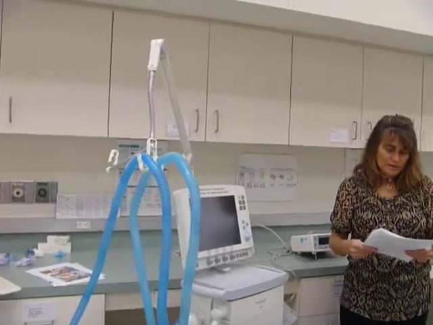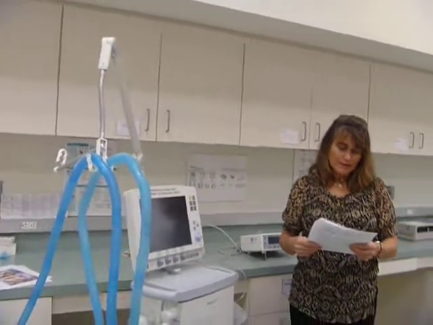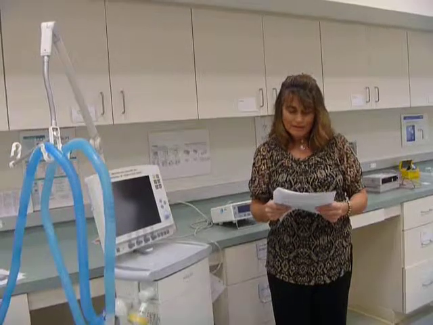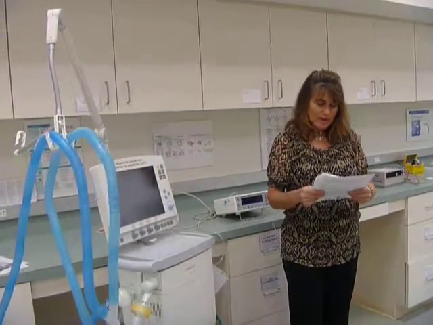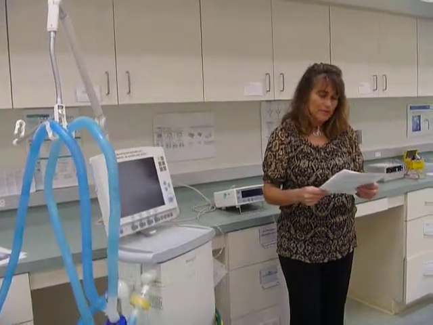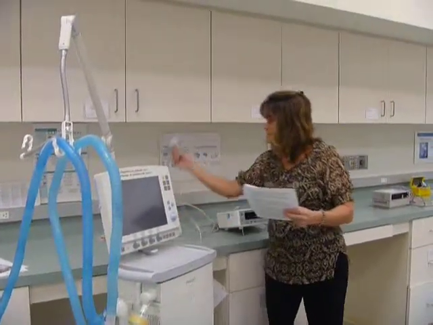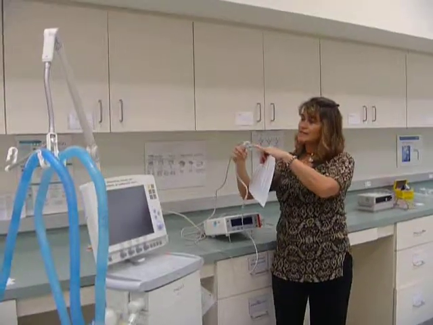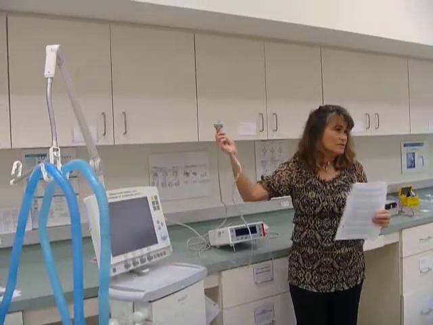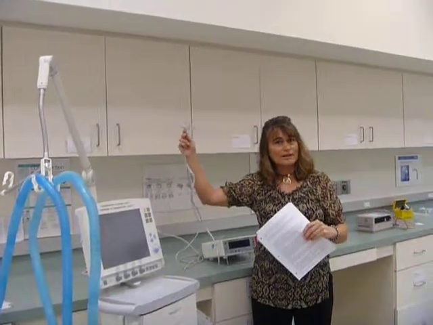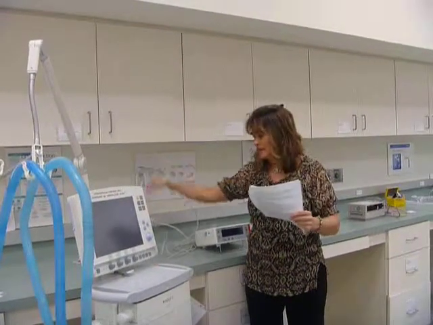How is a ventilator circuit disposed of? Ventilator circuits are for single patient use. Some added devices may be reusable and need to be sterilized before use on another patient. I'll show you the CO2 monitor. This adapter can be sterilized, so you send it down to central sterilization at the hospital, and then you come back out sterilized.